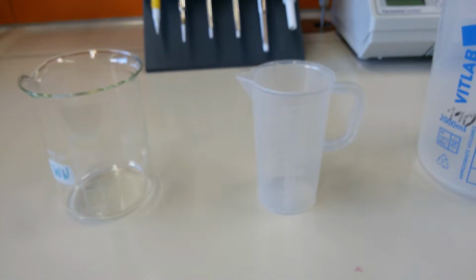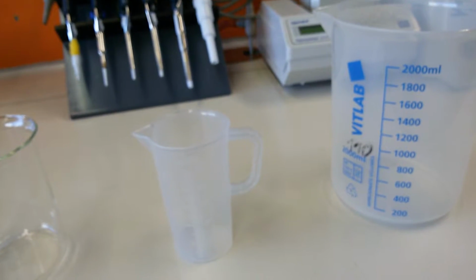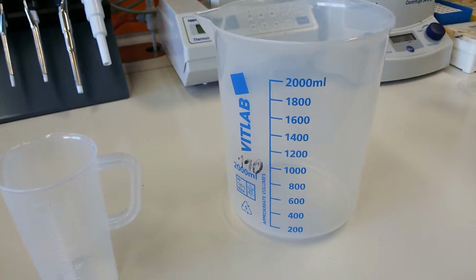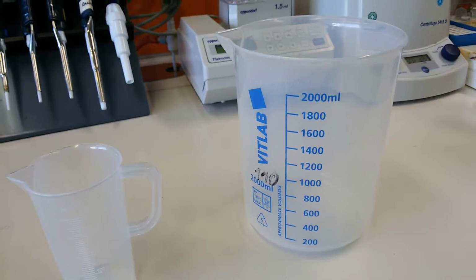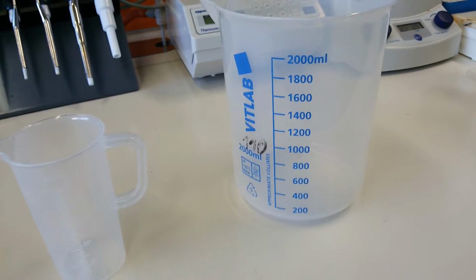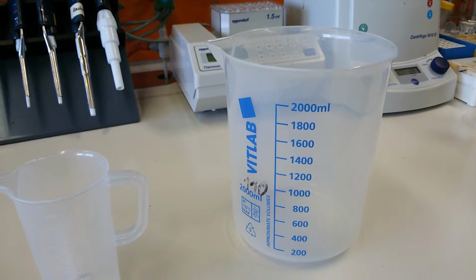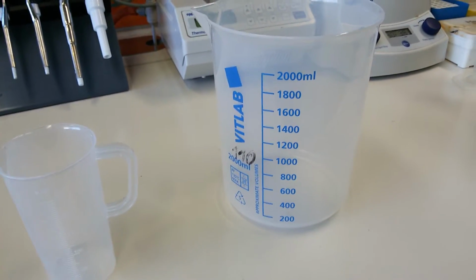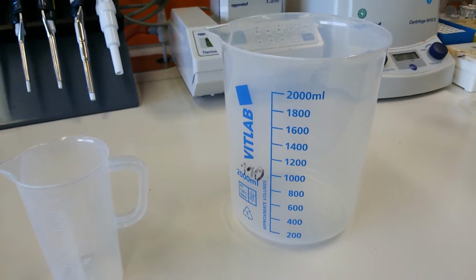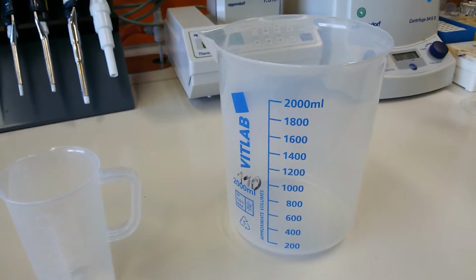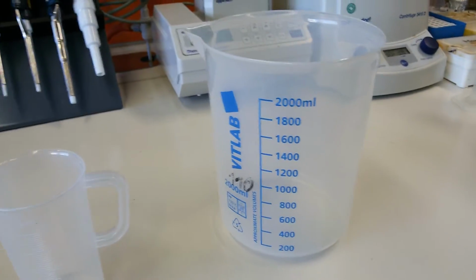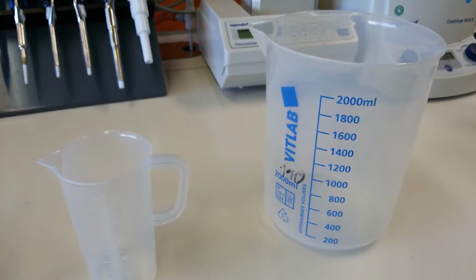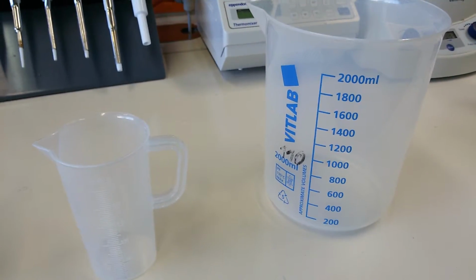Beakers can be used to measure a large amount of volume. For example, you can see here a 2 liter beaker. If you want to prepare 2 liters of media, then you can use this big beaker. The media is, for example, if you want to grow bacteria, you have to prepare the culture media. So we can prepare those culture media in these beakers. Great. And then I will introduce you to the next set of lab utilities.